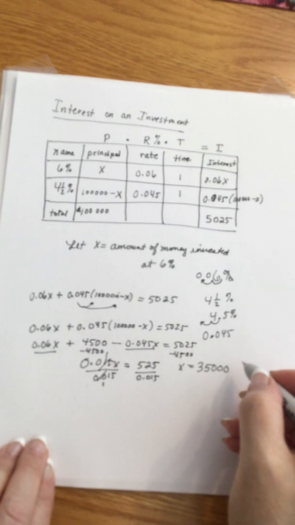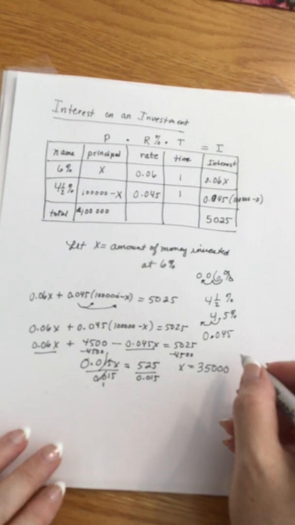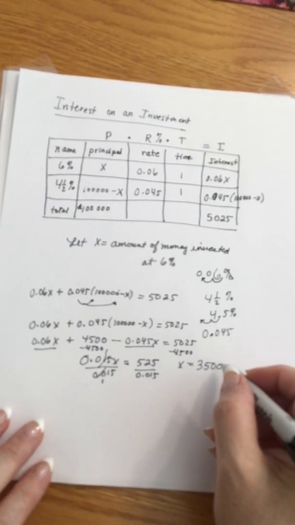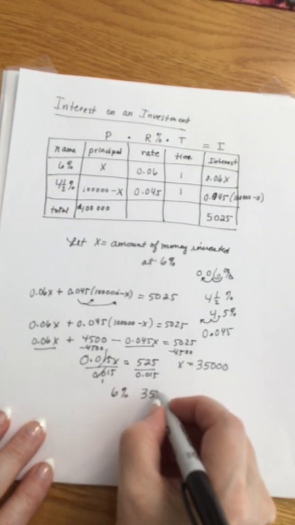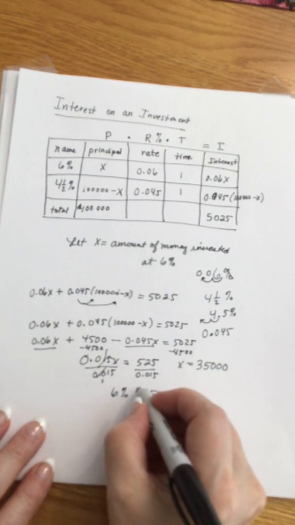Now, how do we find out what x stands for? So we're going to go up to our x. X equals the amount of money invested at 6%. So this is dollars. So we have $35,000 invested at 6%.